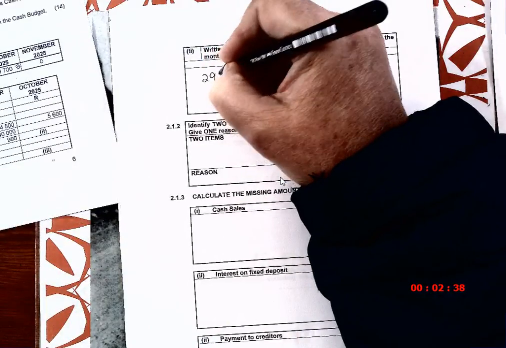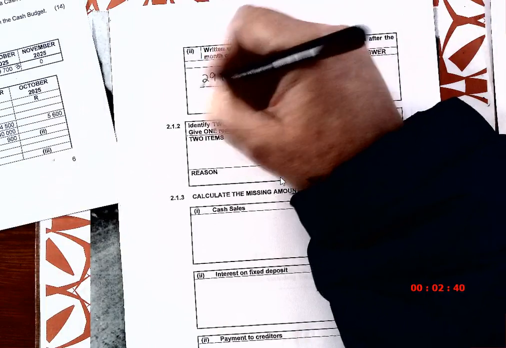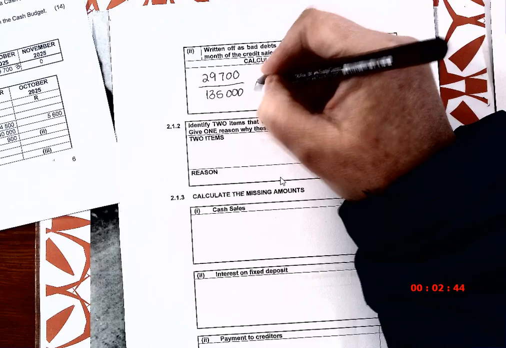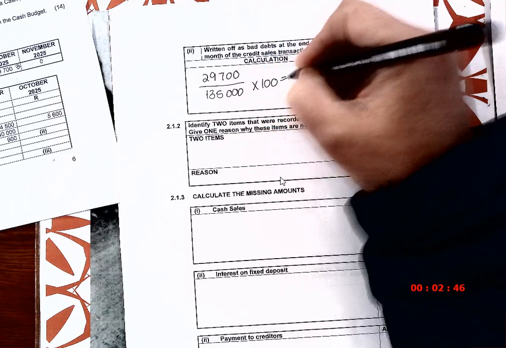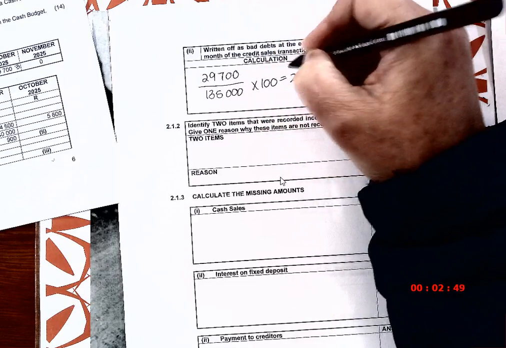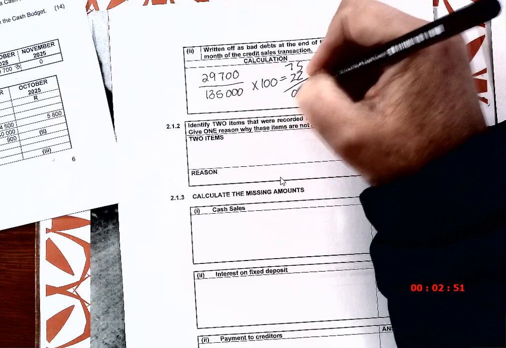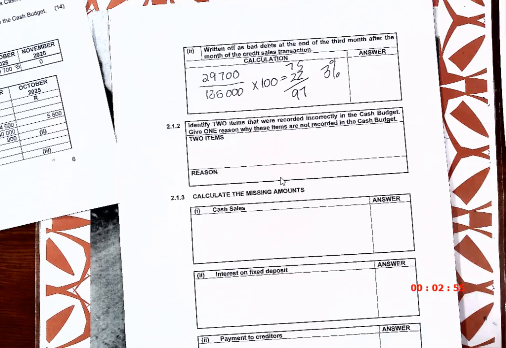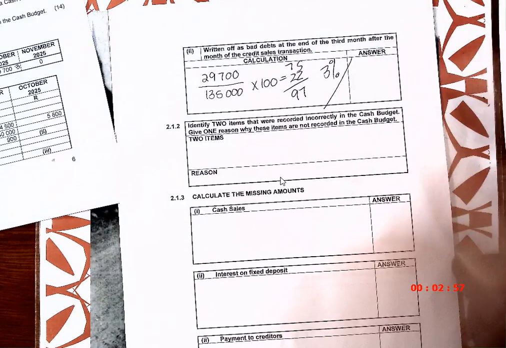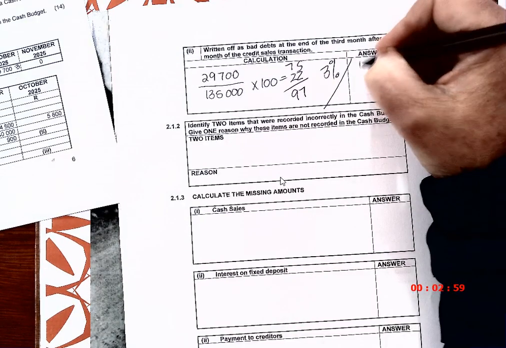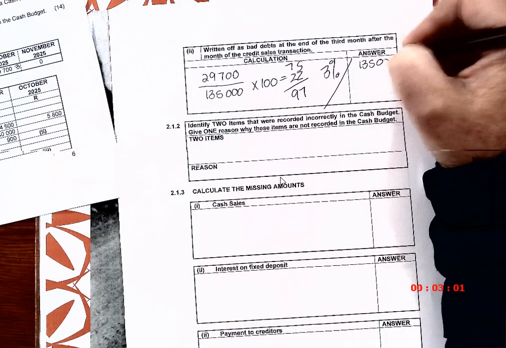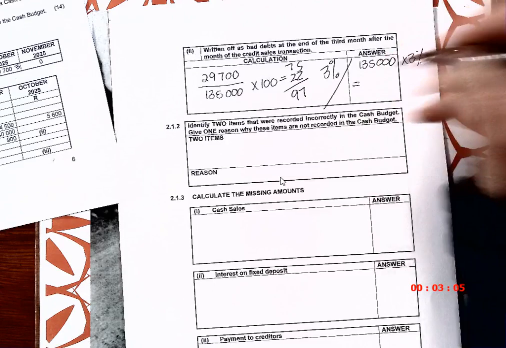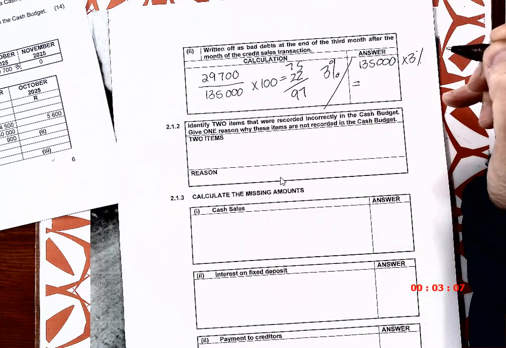So 29,700 over 135 times 100 gives me what? 22. So 22 and 75 gives me 97. So 3% is bad debt. So that's one method, where I then literally say 135 times 3%, and that gives me, anybody?